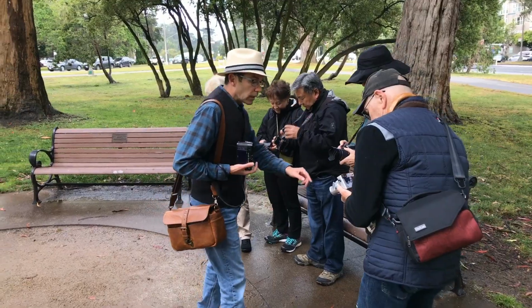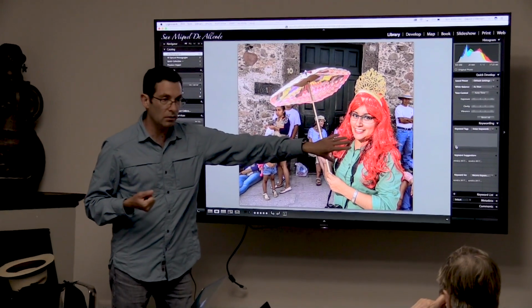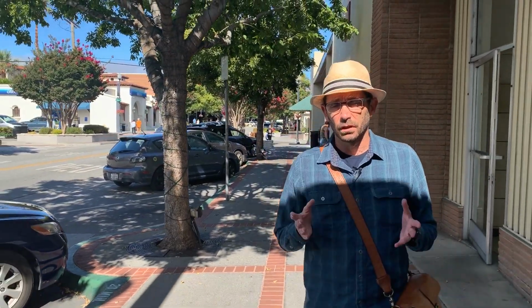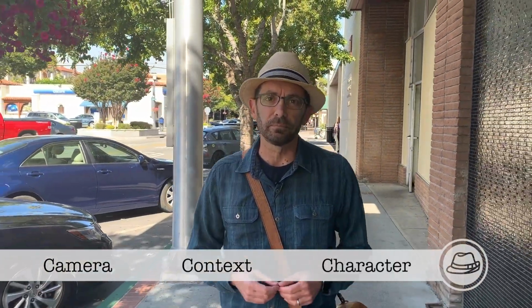One of the questions I get asked a lot is how to do visual storytelling with your photography. I would like to share with you 3 easy steps on how to do that. And those are the 3 C's: camera, context, and character. So let's take a look at those 3.